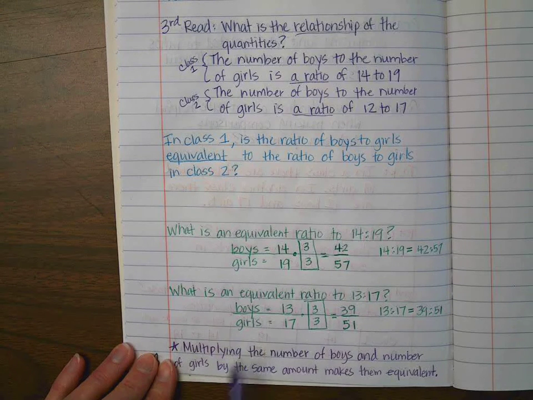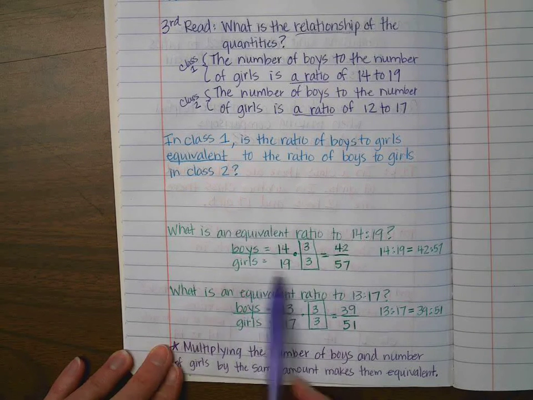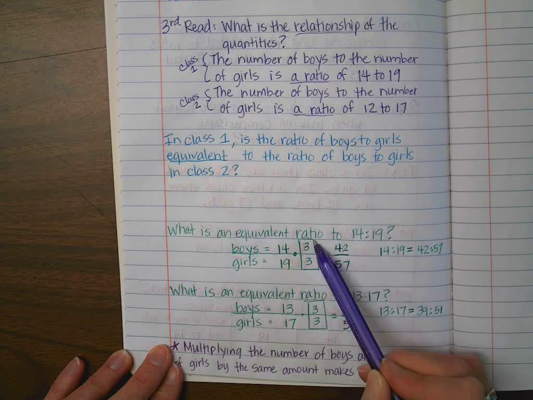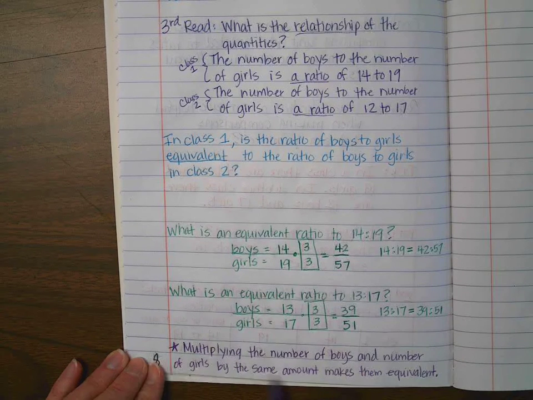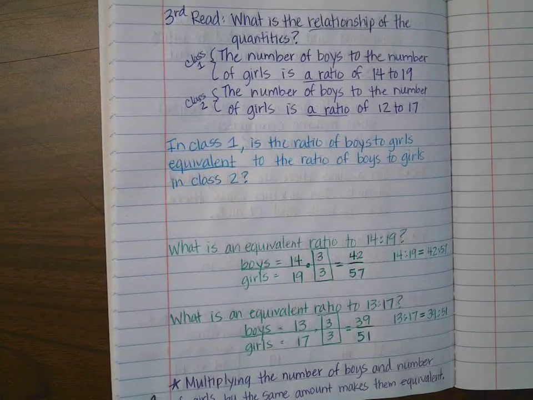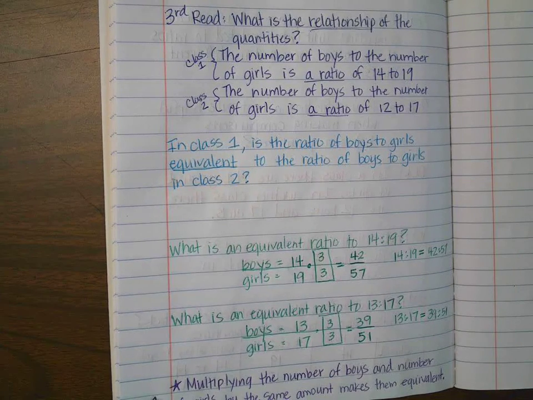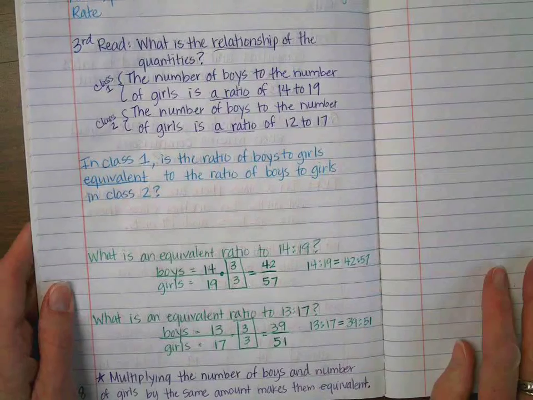And that's just what we did when we drew that little box around and noticed that we multiplied both numbers by 3. That's what they're talking about, by the same amount. So if I multiply boys by 3, I have to multiply girls by 3. If I multiply these boys by 3, I have to multiply these girls by 3. So the number that sits in the box is the same amount that we're referring to down here in this rule. Okay? All right, hopefully you guys all understand that idea.